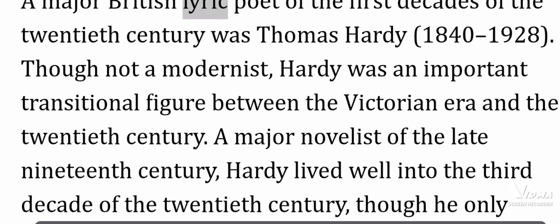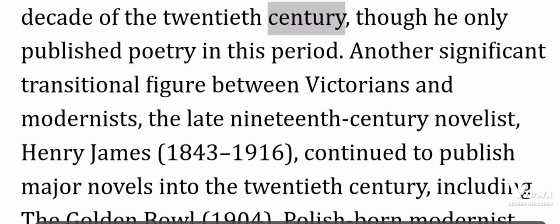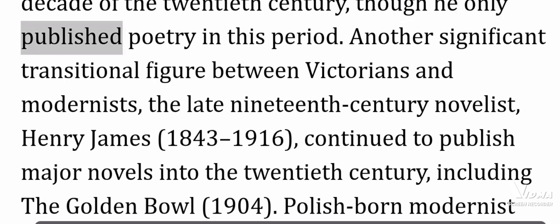A major British lyric poet of the first decades of the 20th century was Thomas Hardy, 1840 to 1928. Though not a modernist, Hardy was an important transitional figure between the Victorian era and the 20th century. A major novelist of the late 19th century, Hardy lived well into the third decade of the 20th century, though he only published poetry in this period.